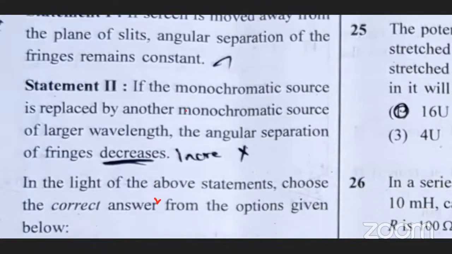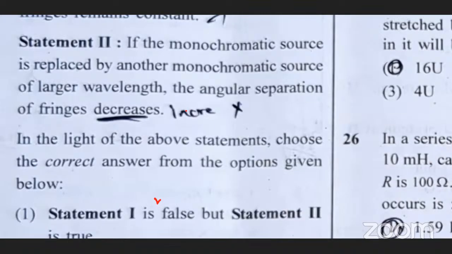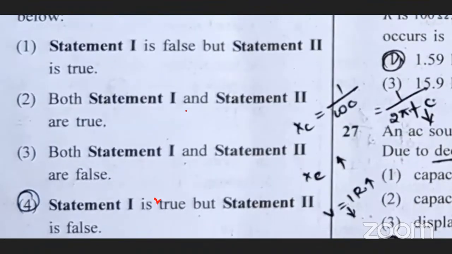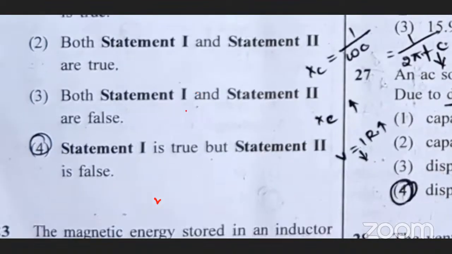Next one: if the monochromatic source is replaced by another monochromatic source of larger wavelength, then the angular separation of fringes decreases. Actually, it does not decrease, it will increase. So statement 1 is correct and statement 2 is wrong. The statement 1 is true and the statement 2 is false, so option 4 is the right answer here.